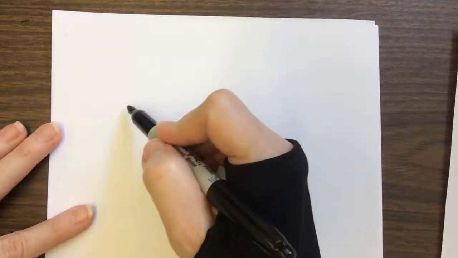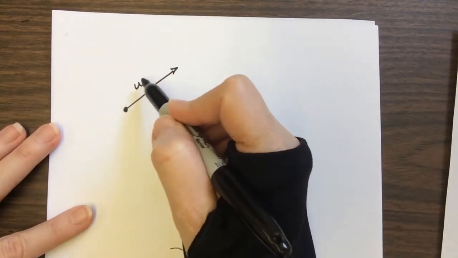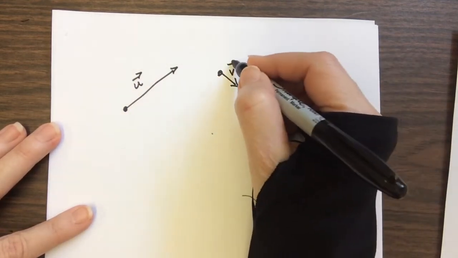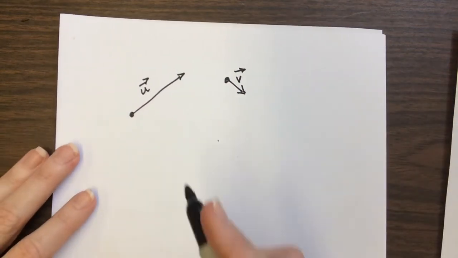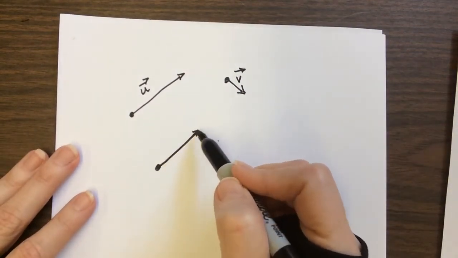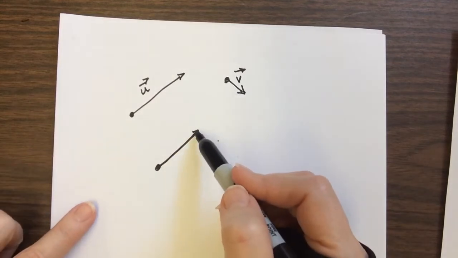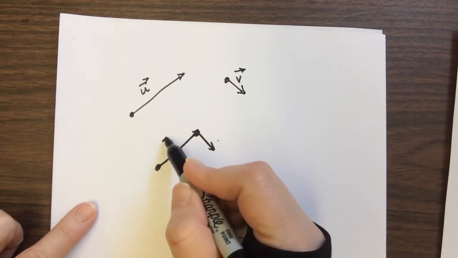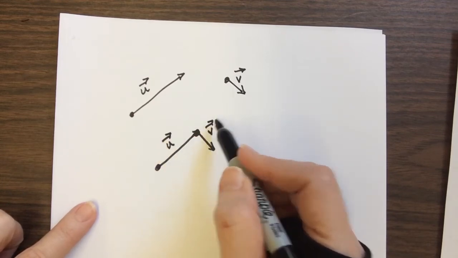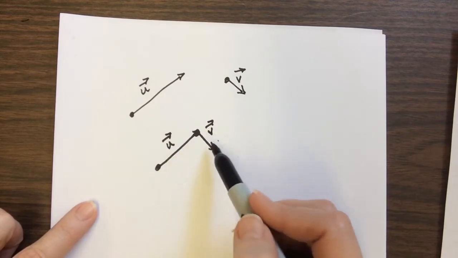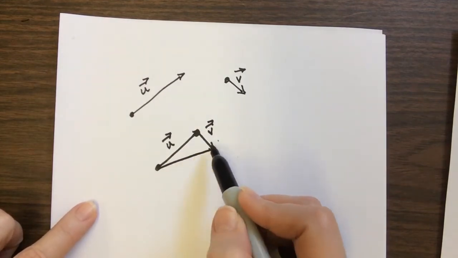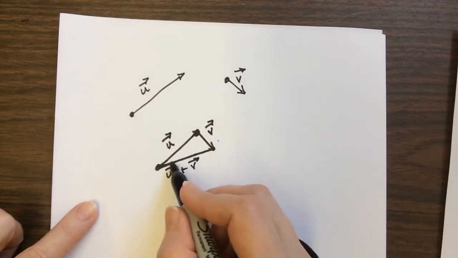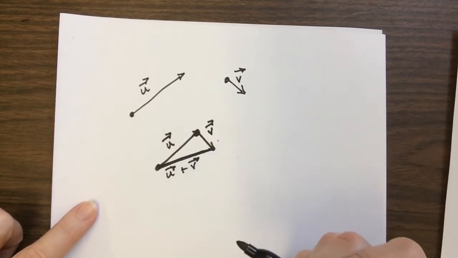Alright, so if I'm looking at two vectors, I want to look at vector u, and I want to look at vector v. Alright, if I add these two vectors, what's going to happen? Well, if I add u, and then I take v, and the terminal part of u is where I start my vector v. There's my u, there's my v. The new vector formed by these two vectors is going to be the sum. So that's going to be u plus vector v. This vector right here would be those two vectors if I added them.